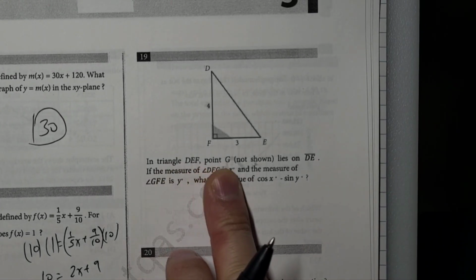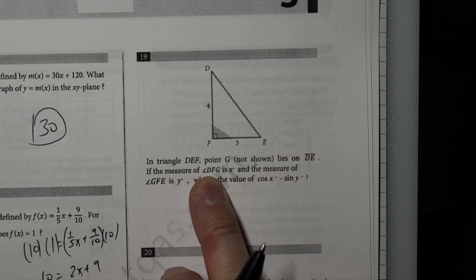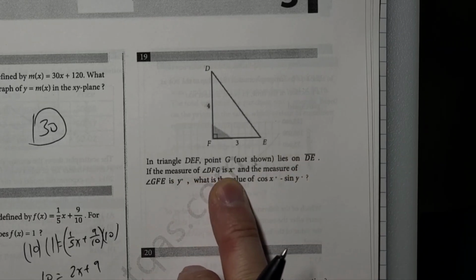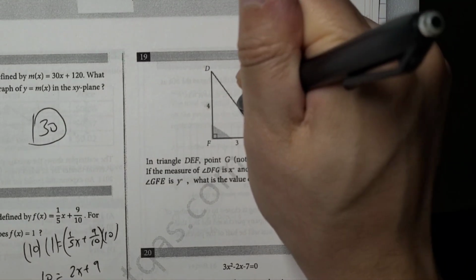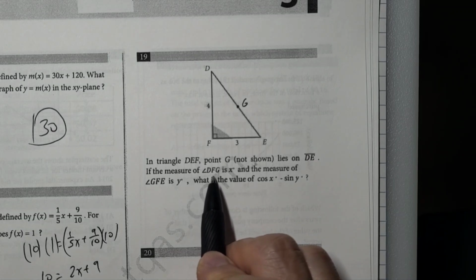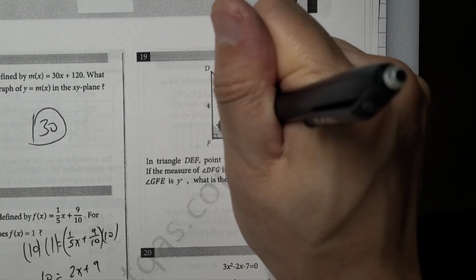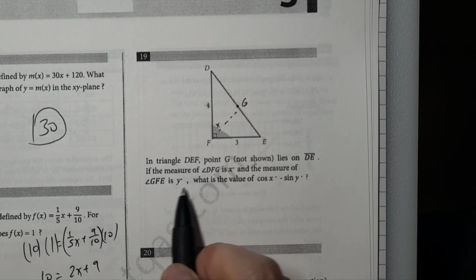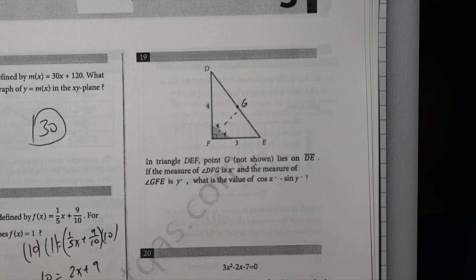In triangle DEF, point G, not shown, lies on DE. Let's just mark G somewhere. G lies on DE. Let's say that's G. If the measure of DFG is x, and the measure of GFE is y, what is the value of cosine x minus sine y?